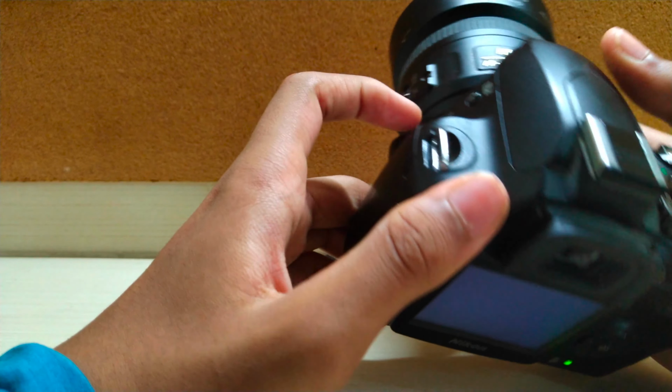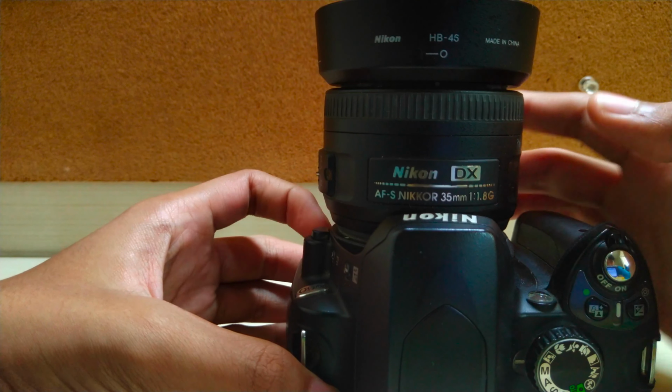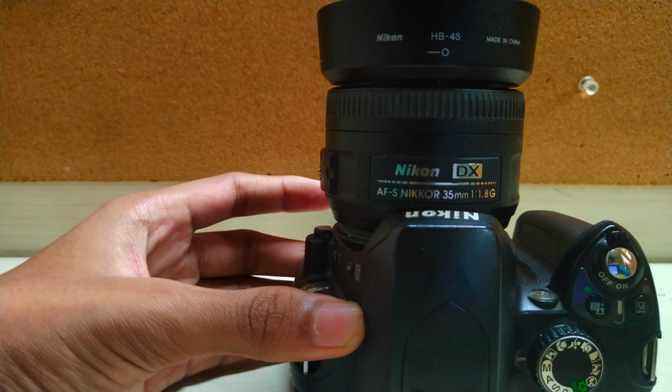Now, talking about the lens before I actually talk about the mode, this good lens usually would have low aperture, which is this number right here, f1.8.